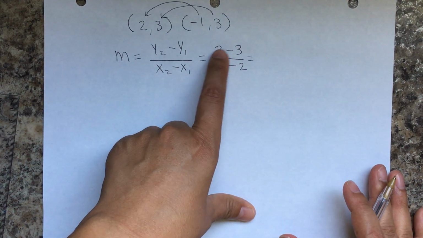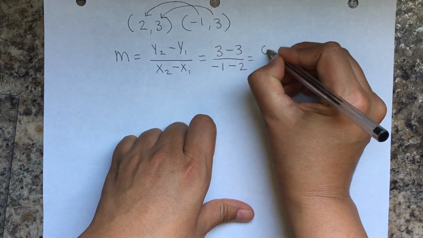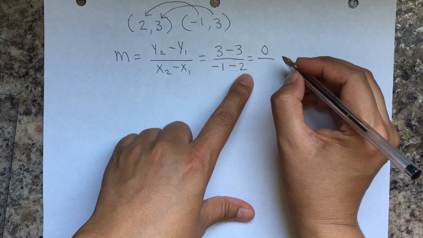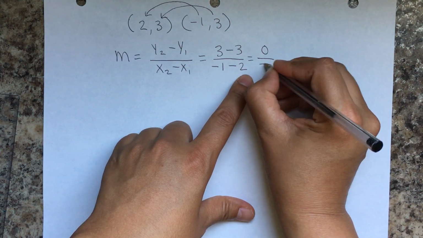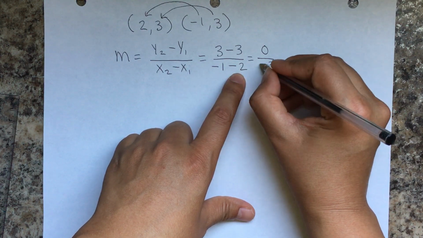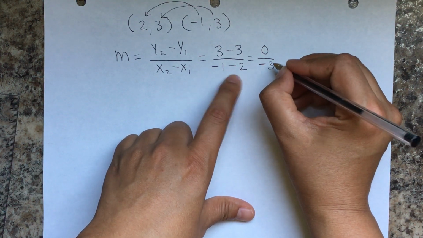And so 3 minus 3 will be 0. And -1 minus 2 is -3. Remember that when you have two negatives, that's an addition of negatives.